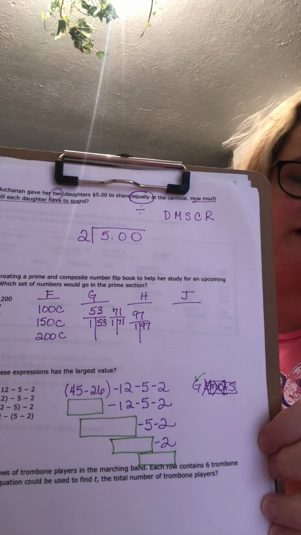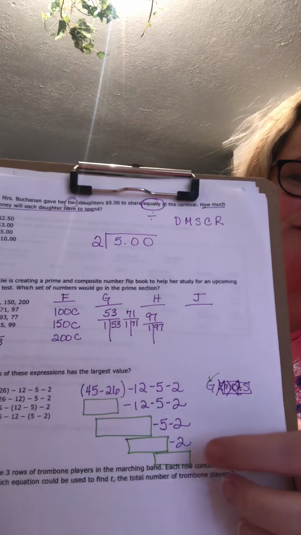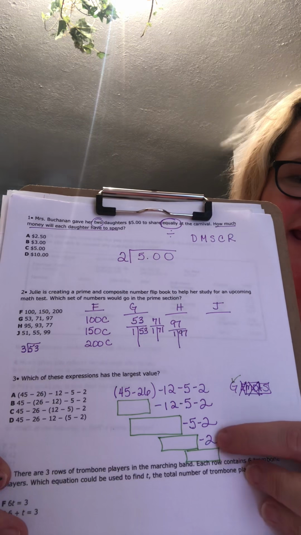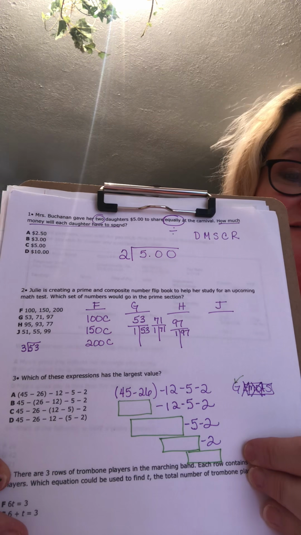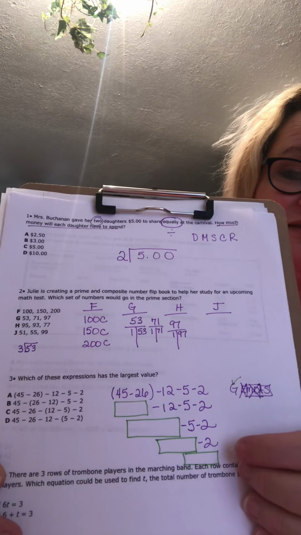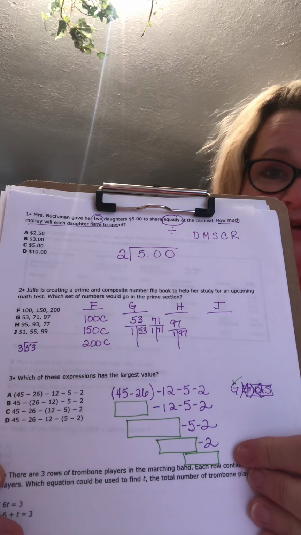Now here's the thing, kids. You got to do it for every single answer choice. Okay? So this is going to be for answer choice A. And you're going to have to work out all the rest of them just like that. Just like that, using your GEMDAS. Okay, so it's not an easy fix. It's not going to get done in 2 minutes. You got to do it, okay? All right, let's go to number 4.